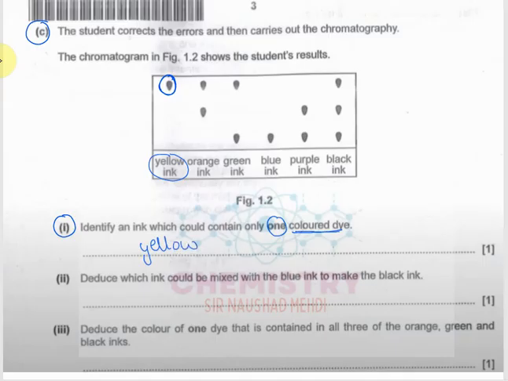And for any other, let's suppose we can take blue as well, because blue is also made up of only one colored dye. So yellow and blue both can be the answer for this question, and the rest of the inks are made up of more than one colored dye.